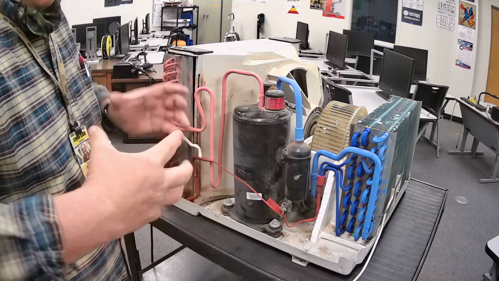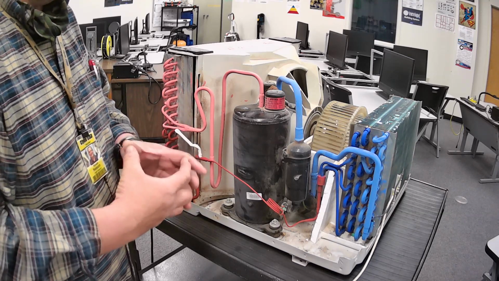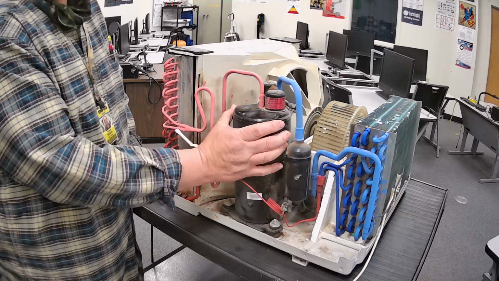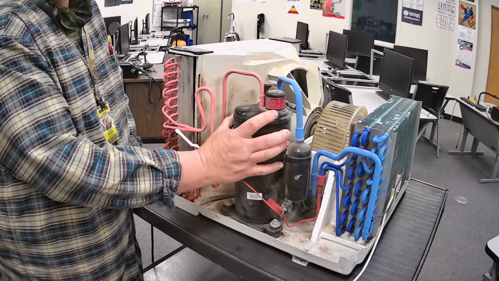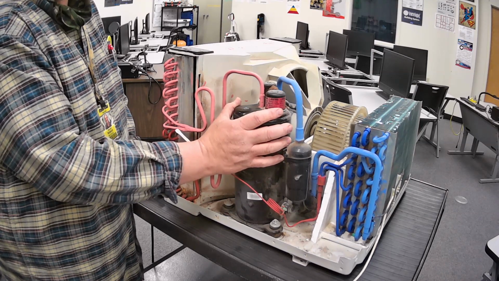That's because when it compresses the gas, it excites it and creates an extreme amount of heat. That's why it's called a compressor. It's basically a pump, a motor that pumps refrigerant.